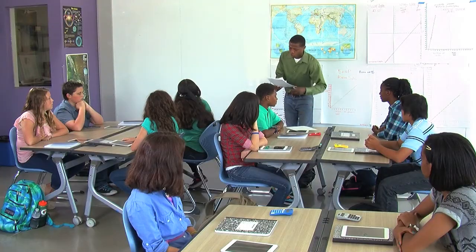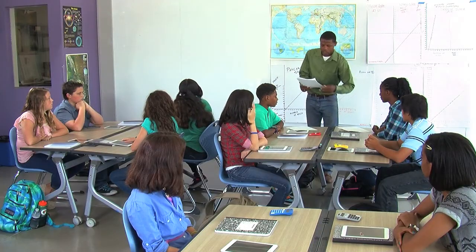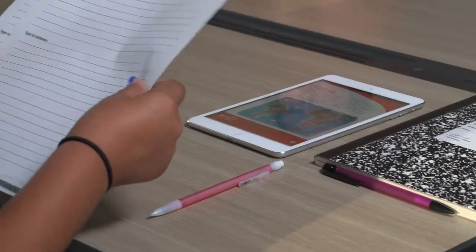From reading Plate Tectonics, you can see that geologists have to think like detectives. On the activity sheet I'm passing out, you'll write about different kinds of evidence for plate tectonics.